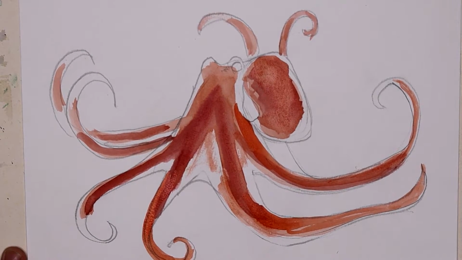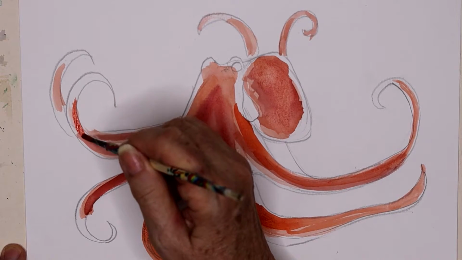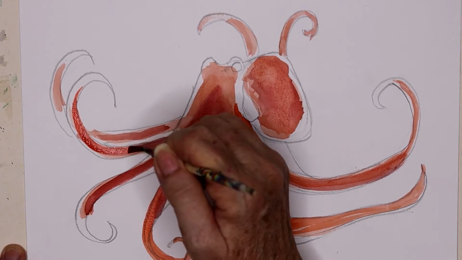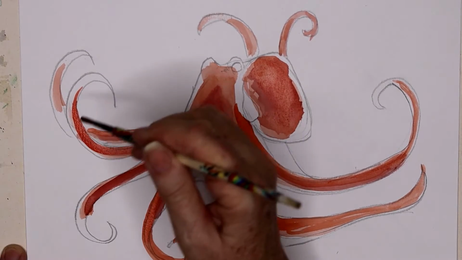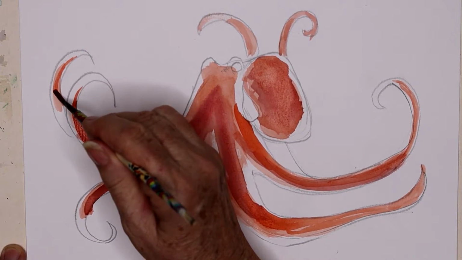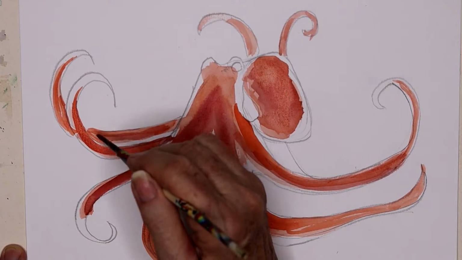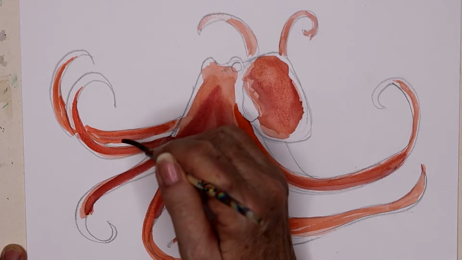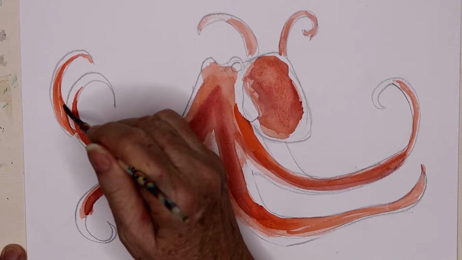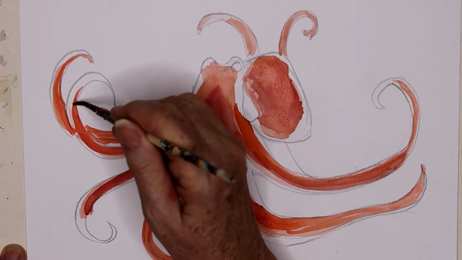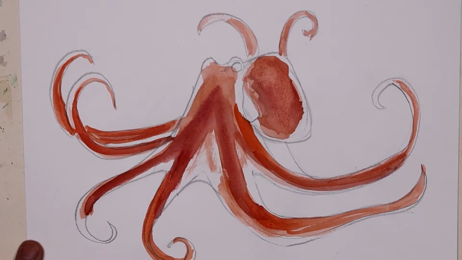So I'm using a little bit of the lighter color now. We're using all different values of this orange and red, getting a lot of different tones, making it a little darker over here. I'm working off of a photograph of an octopus that is swimming. Octopus come in all different colors, and they have the unique ability to change their colors. They have skin cells called chromatophores, and they're able to camouflage into whatever surroundings they choose. A great way to avoid predators.